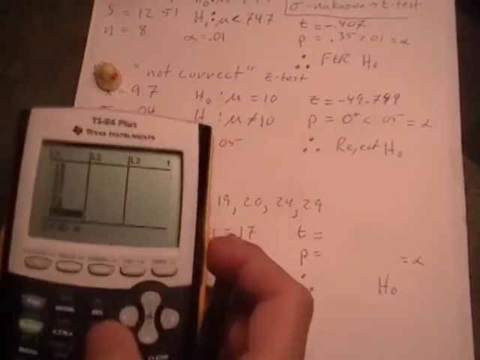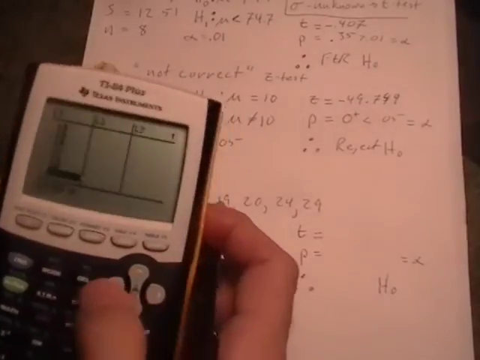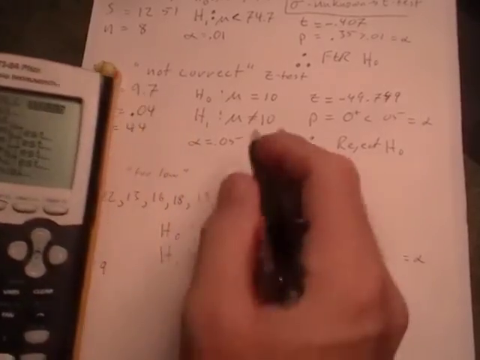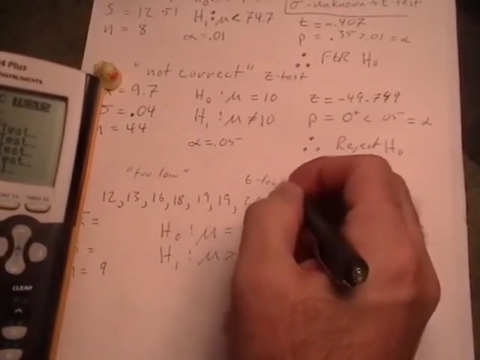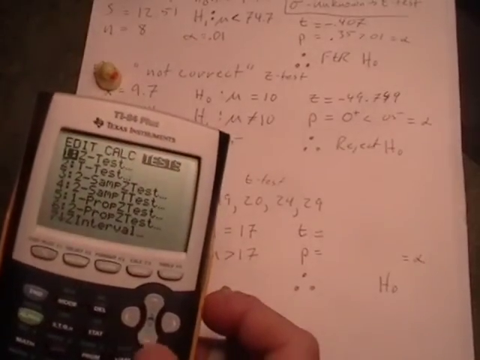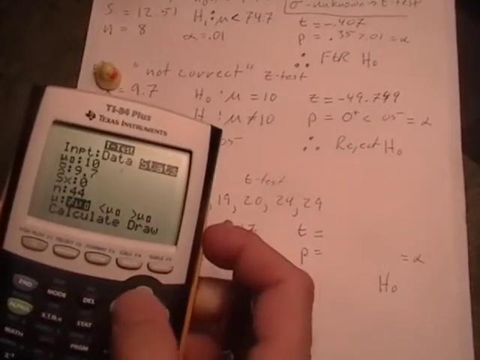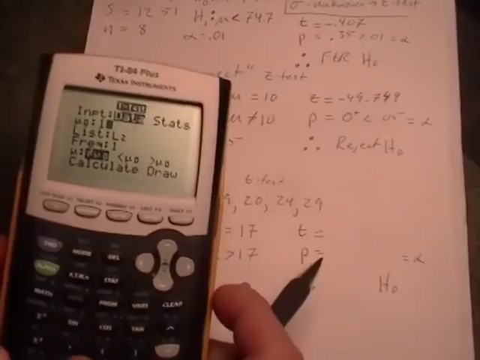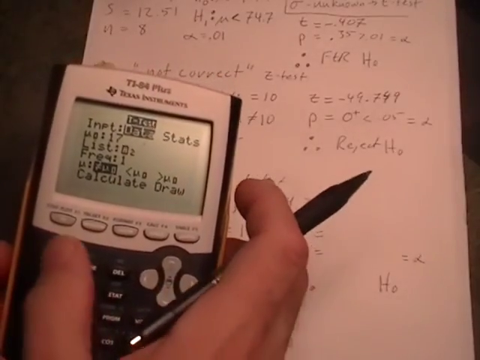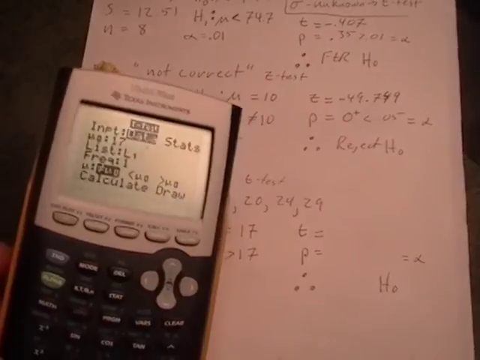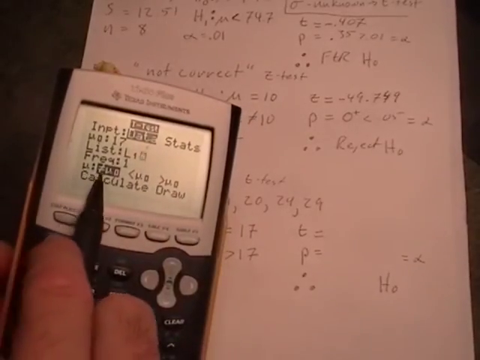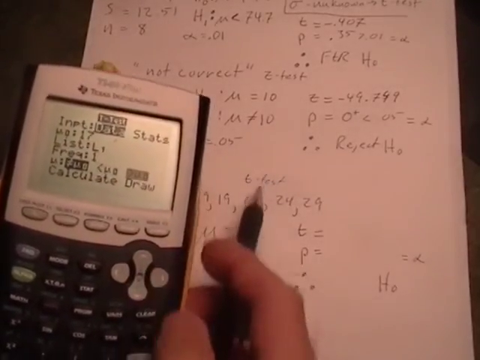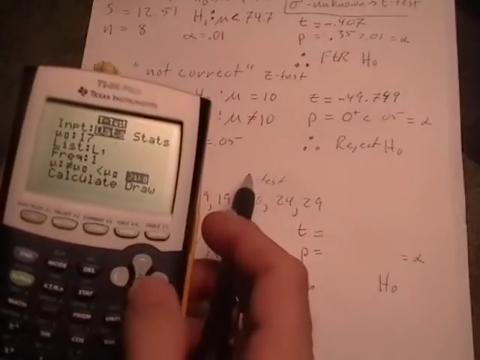I can now go Stat, Test, and this is going to be a t-test because sigma is unknown. I switch and ask for raw data. My hypothesized mean is 17. The list I used was list 1, so I changed that back to list 1. The inequality that I used was a greater than, so I highlight and select greater than.